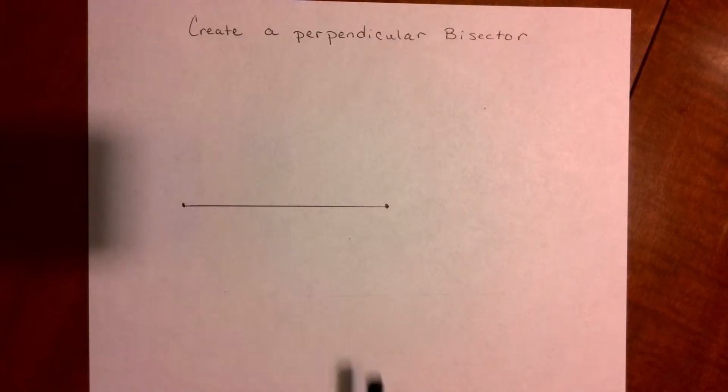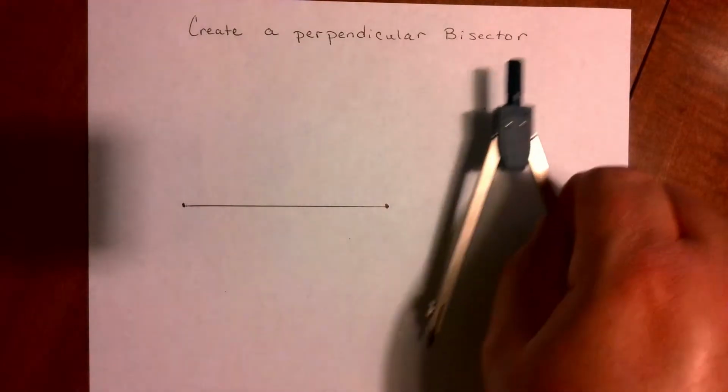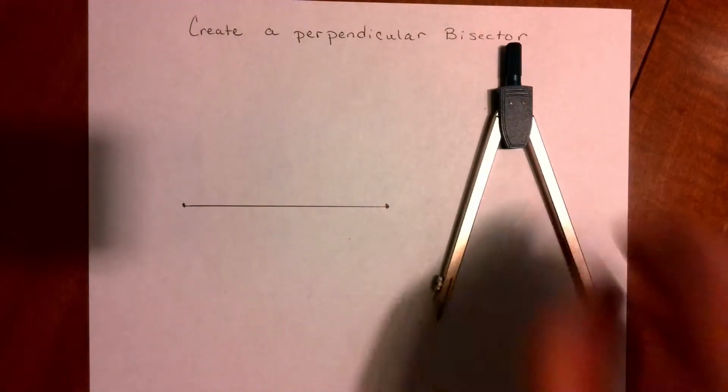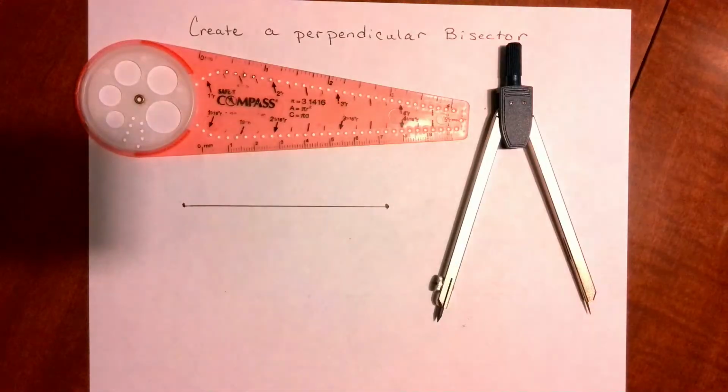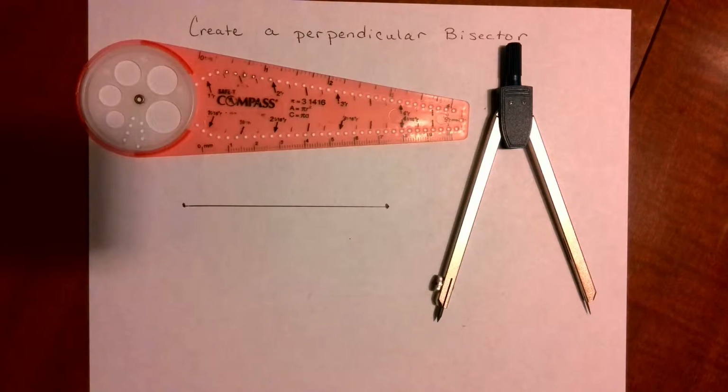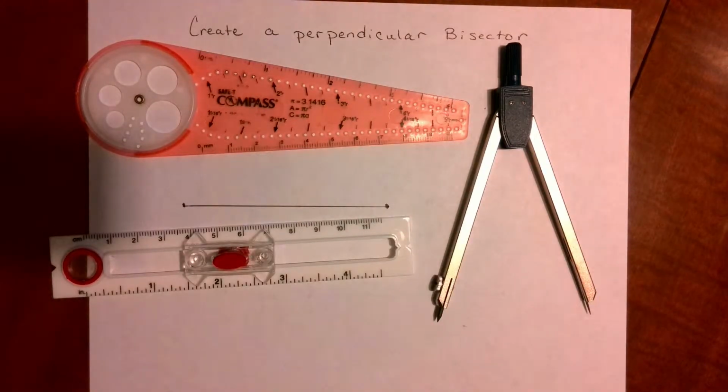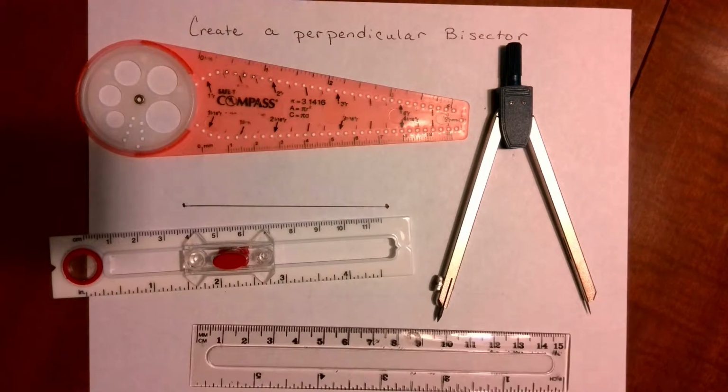So just a couple of things that we're going to need here. Remember, we're doing constructions in this lesson, so we need one of these 3 compasses. And we need a straight edge. And again, I'm going to show you all 3, depending on which one you have. Just use those techniques when you're making your perpendicular bisector.